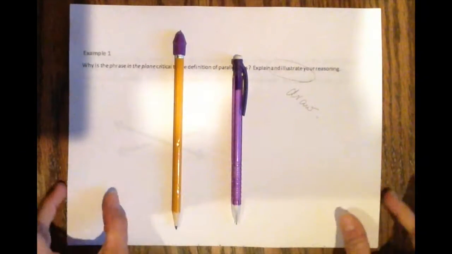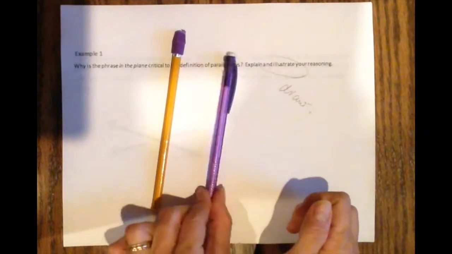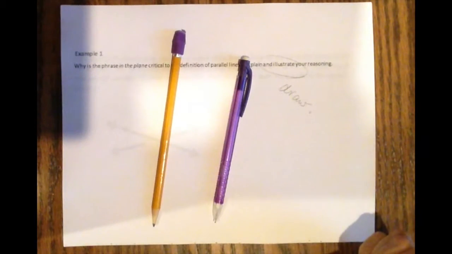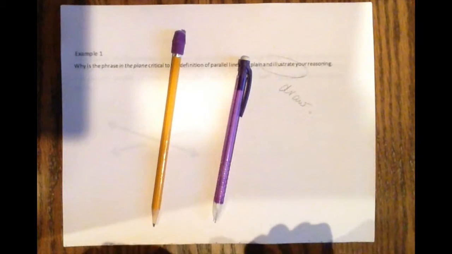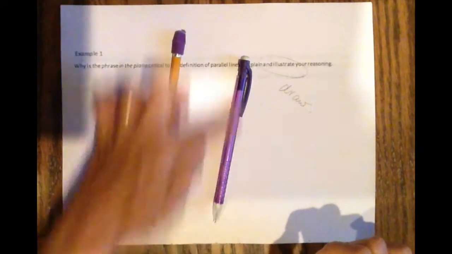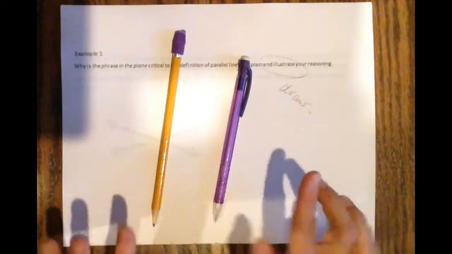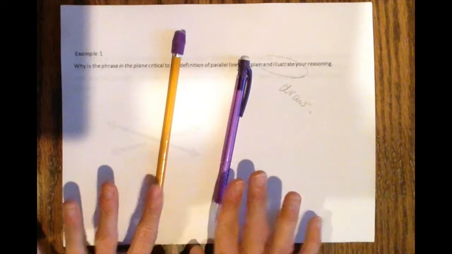This piece of paper is a representation of a plane. So I have two lines lying in a plane. I can say that these two segments are parallel because if the lines extended out forever, they would never intersect.